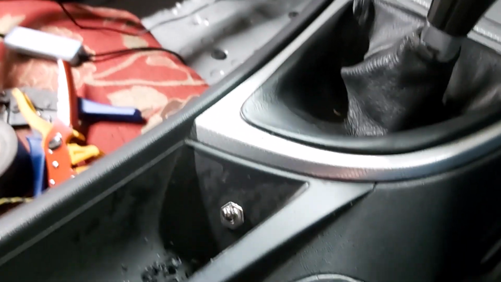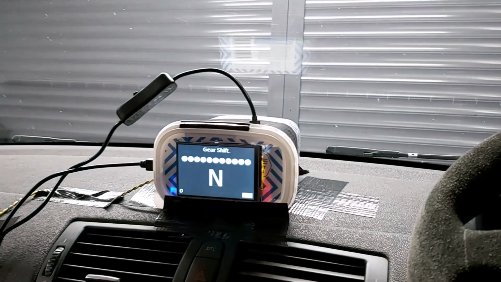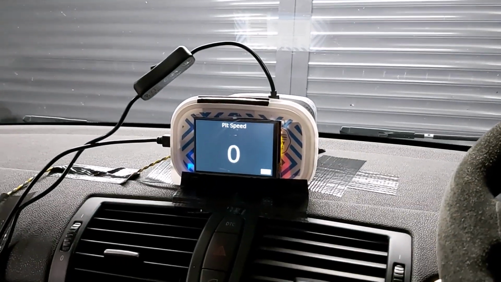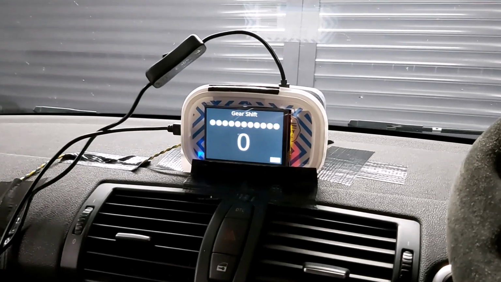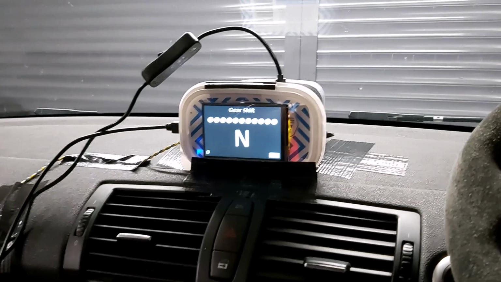I've fitted the pit switch there, so now if I flick the switch, you can see it changes to the pit speed, and then I flick it back and I get back to the gear shift display.